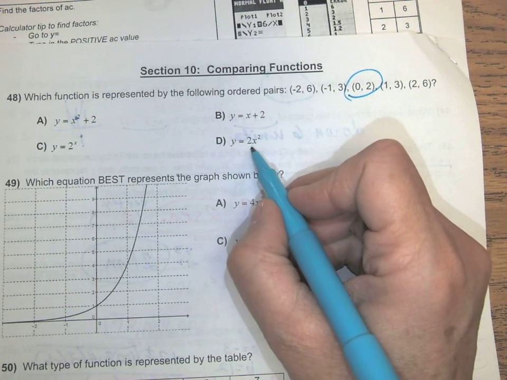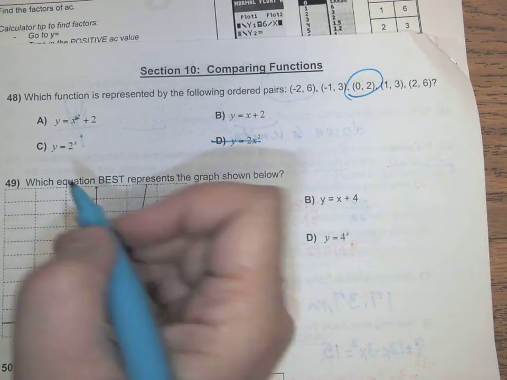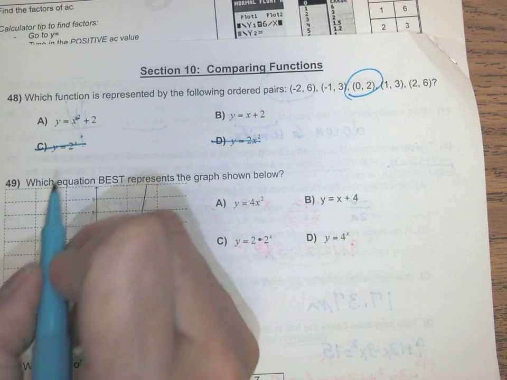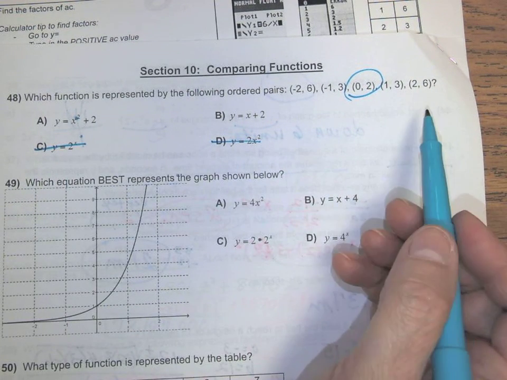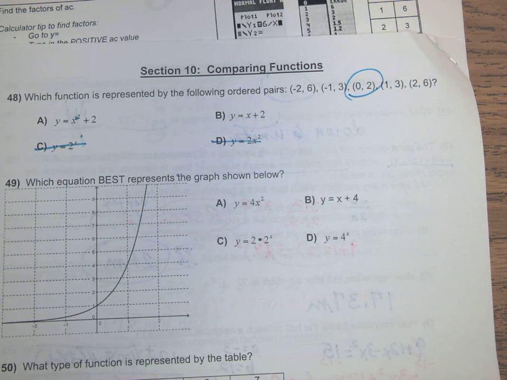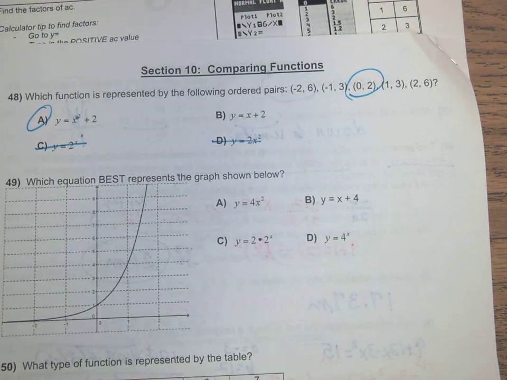It can't be this because 0 squared is going to be 0. 2 to the 0 power is 1. So it's got to be one of these, and then you could check them. I'm not going to do that right now. Okay. Yes, I will. Okay. Never mind. It's A. I just wanted you to know the correct answer.